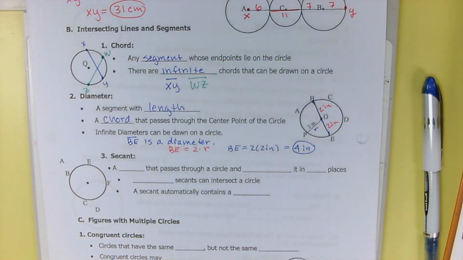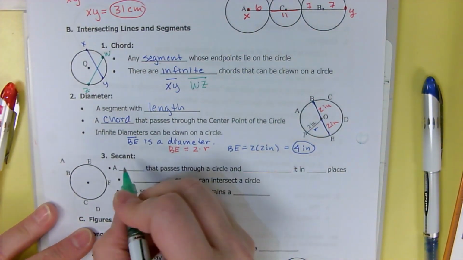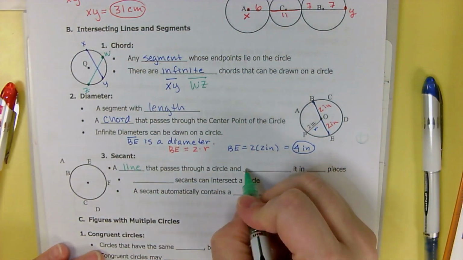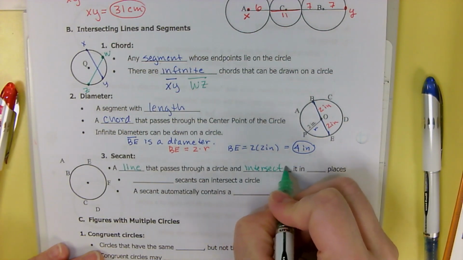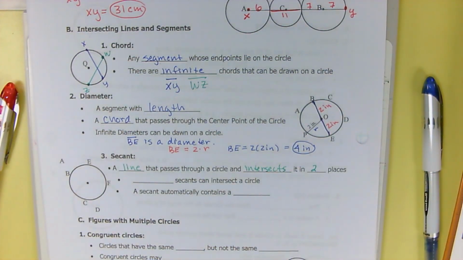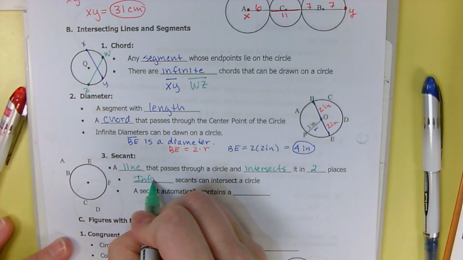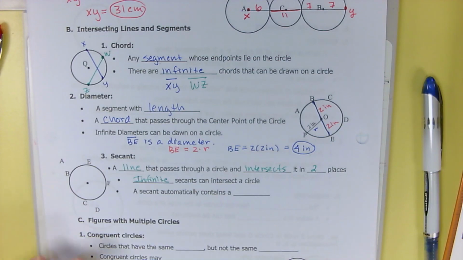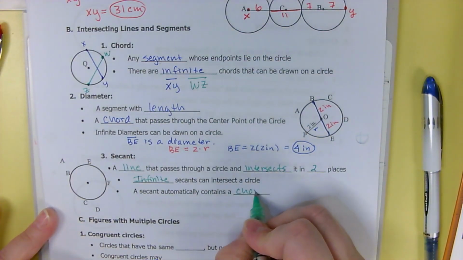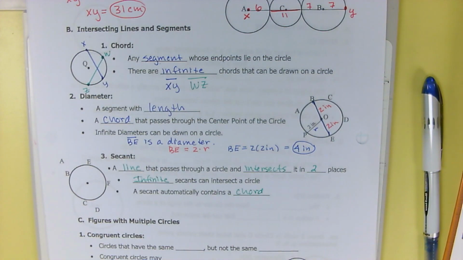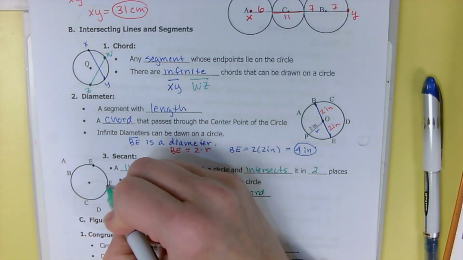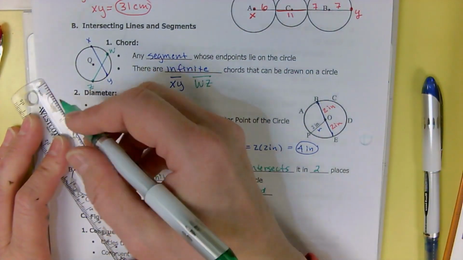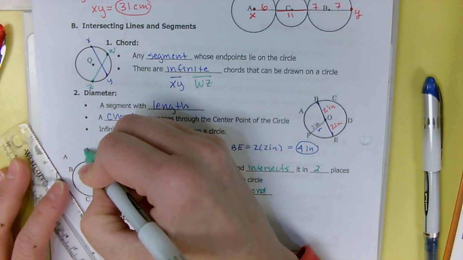Okay, number 3, secant. A secant is a line that passes through a circle and intersects it in two places. Infinite secants can intersect a circle. A secant automatically contains a chord. All right, so if we use E and F as intersection points, we can draw a secant crossing the circle at E and F.